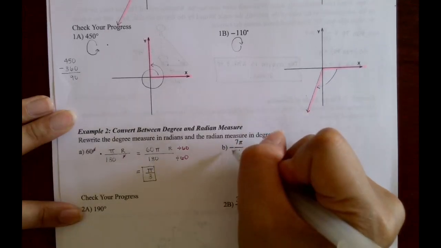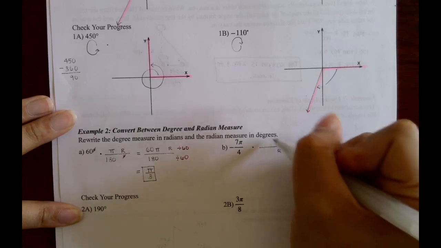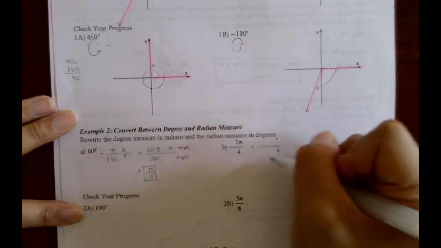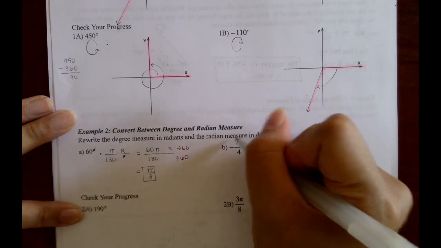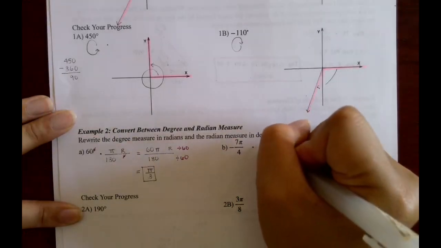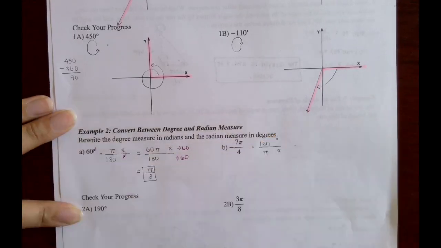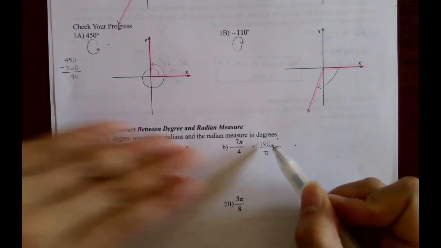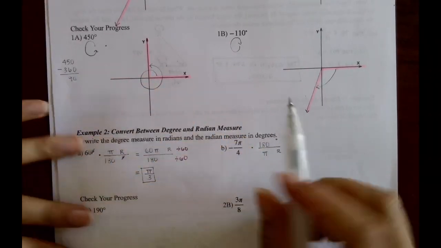And again, I don't want to change what this measures to. So I need to multiply by something that's equivalent. Multiplying by 1 is always itself, right? So multiplying anything by 1 will result in itself. So here, it's 180 degrees equals pi in terms of radians. So anything over itself is 1. So this is multiplying by 1 essentially.